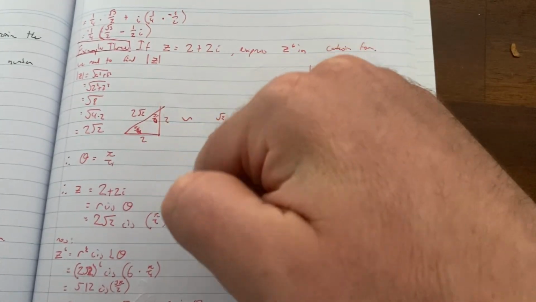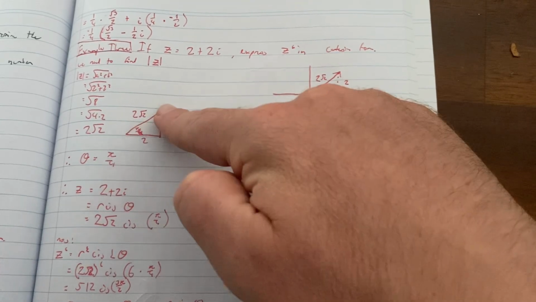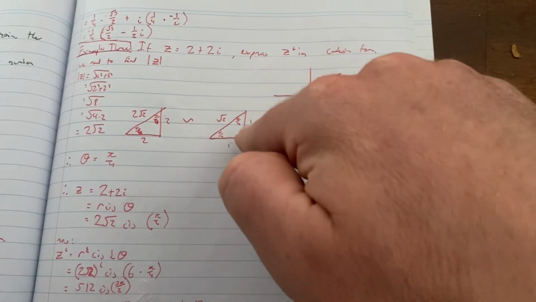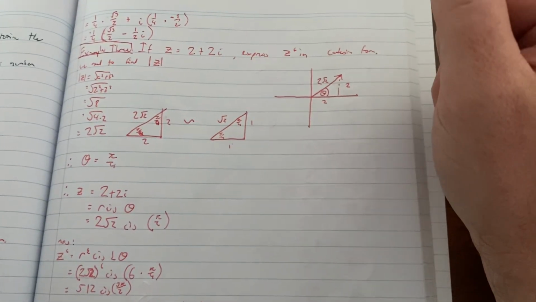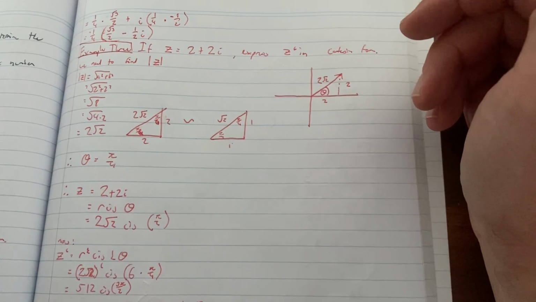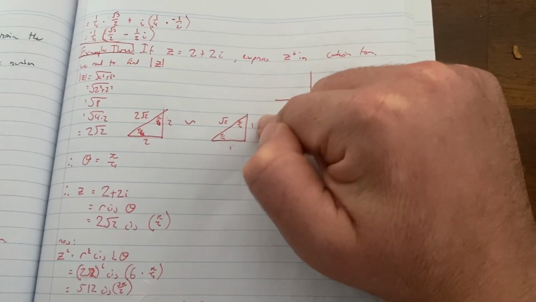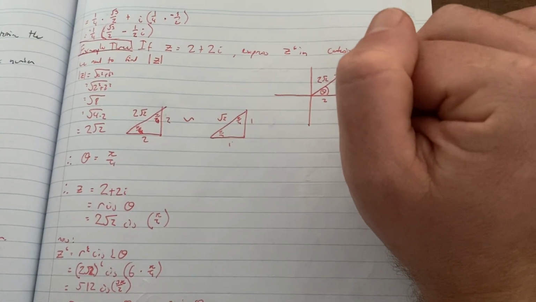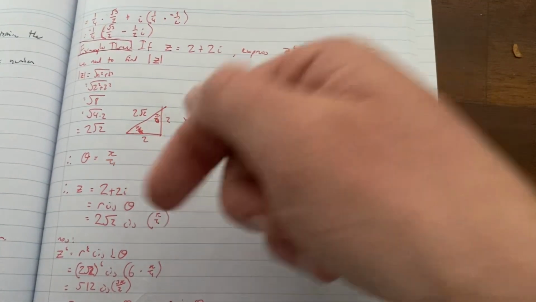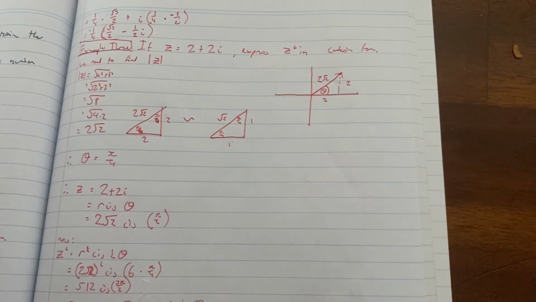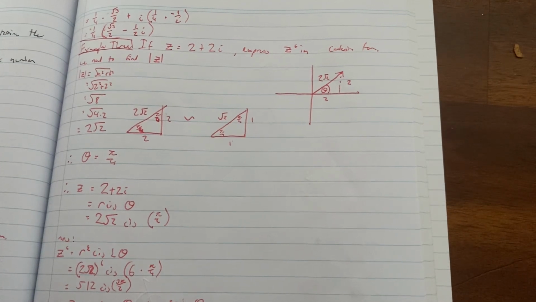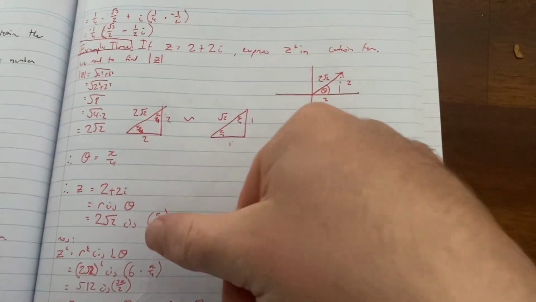Oh, and by the way, if you actually draw up this triangle 2 and 2 with a hypotenuse of 2 root 2, it is similar to 1, 1, root 2, one of our exact triangles, which means the angles are the same, which means the angle is pi on 4. Perfect. Therefore, the polar form of this complex number, r cis of angle, is 2 root 2 cis pi on 4.